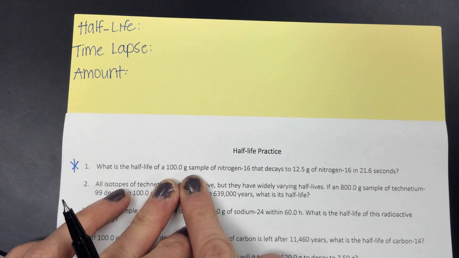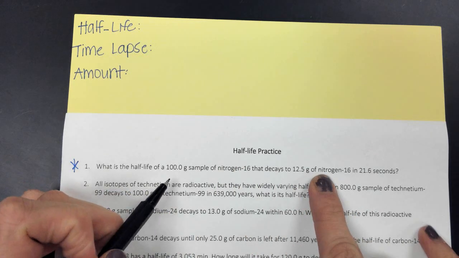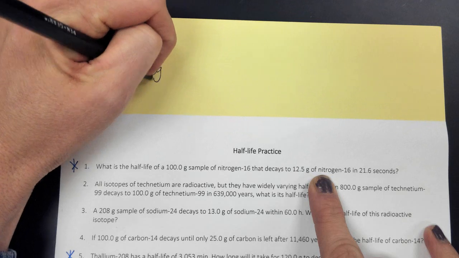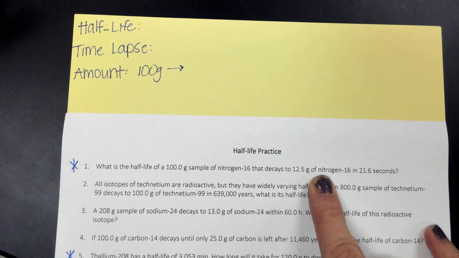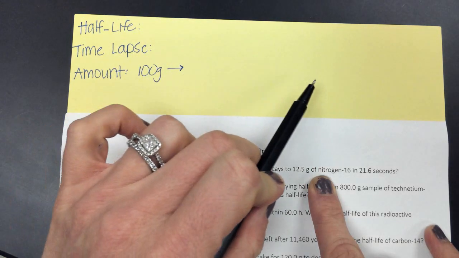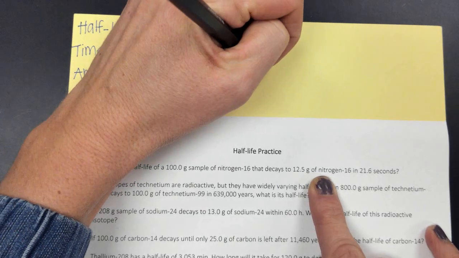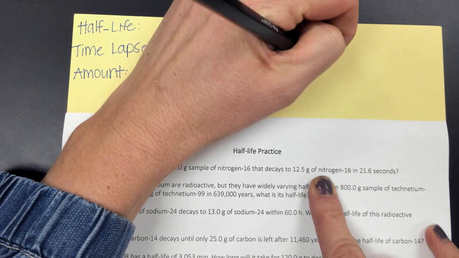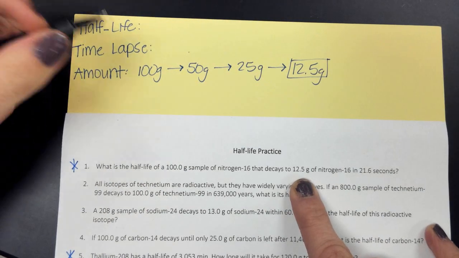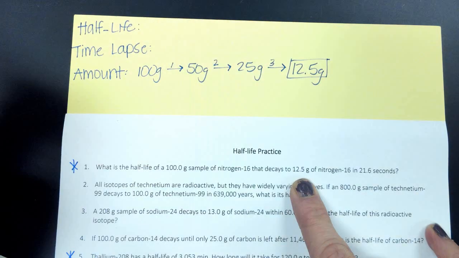So I'm going to figure out how many half-lives it went through to decay from 100 to 12.5. Remember, half-life is just the time it takes to decay by half. So you're just cutting these numbers in half every arrow. 100 grams, 50 grams, 25 grams, 12.5 grams. This is the amount that it wants us to stop at. That gave us 1, 2, 3 half-lives.